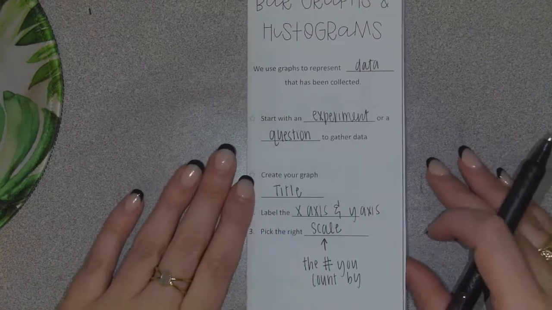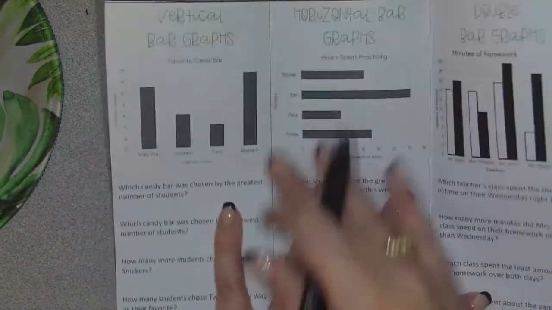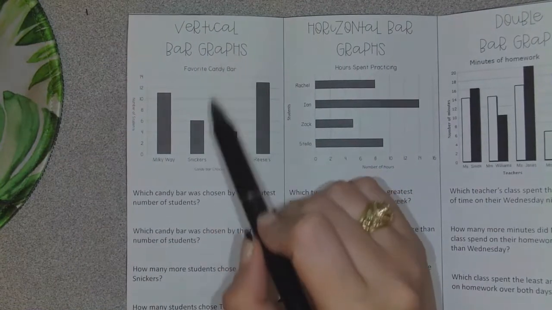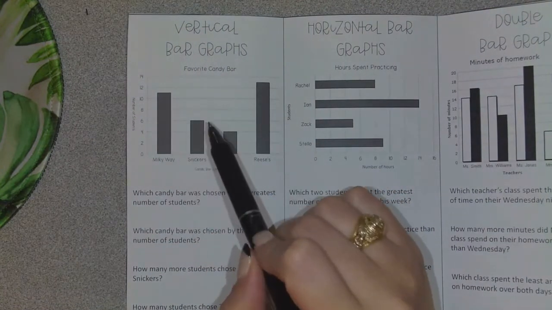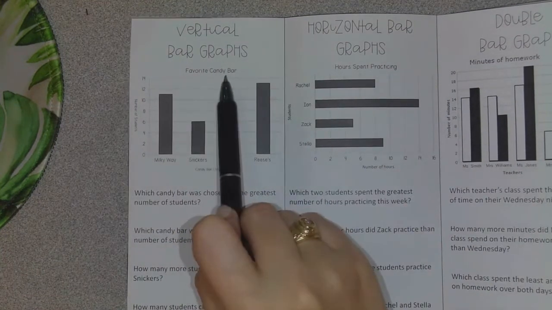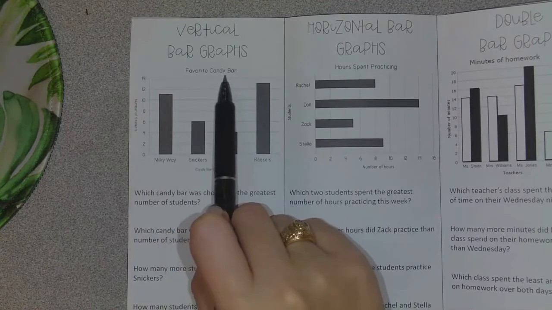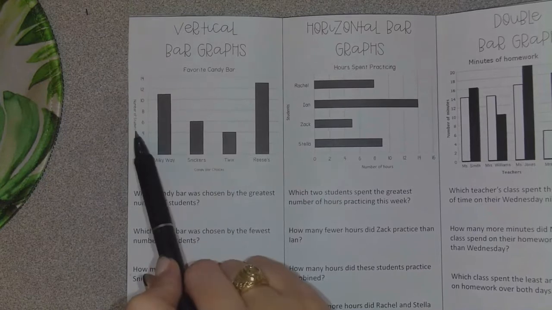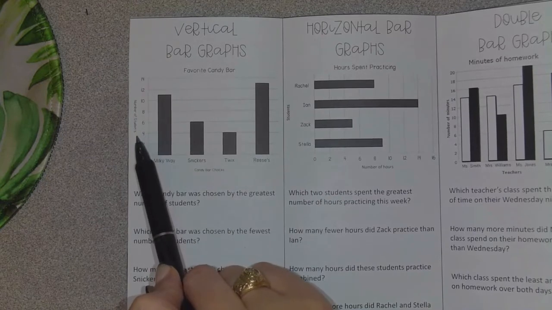So we're going to look at three different types of bar graphs, and we're going to start with our vertical bar graphs. They're called vertical bar graphs because all of our bars are vertical. They're going up. And just like on any bar graph, it has a title. So this bar graph is talking about the favorite candy. It has a label on the x-axis, so candy bar choices. And the y-axis is the number of students.